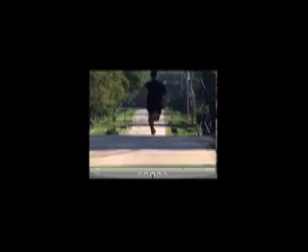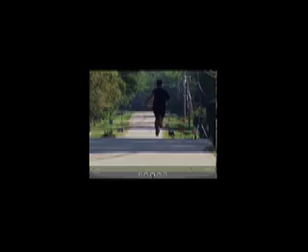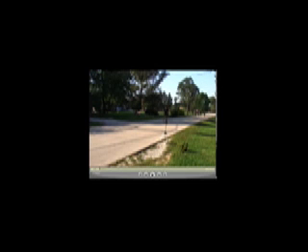Let's take both views now and break them down. Let's look at our runner here and pay attention to what's happening during the support or contact phase. In other words, what's happening at foot stance when the foot first hits the ground, mid-support, the middle of the time when his foot is on the ground, and toe-off or the propulsion phase.